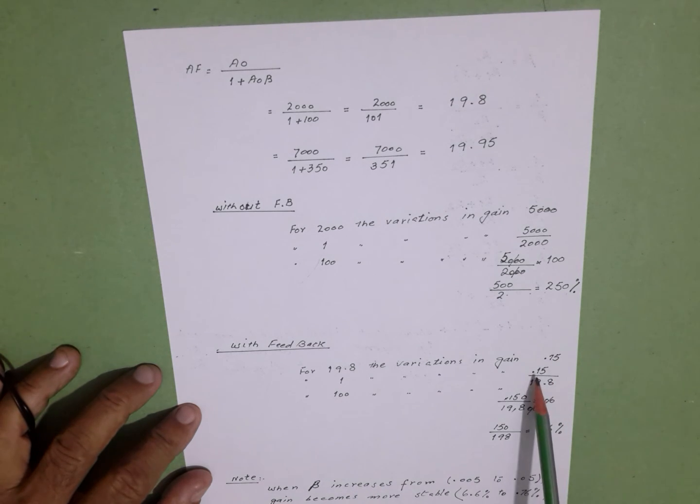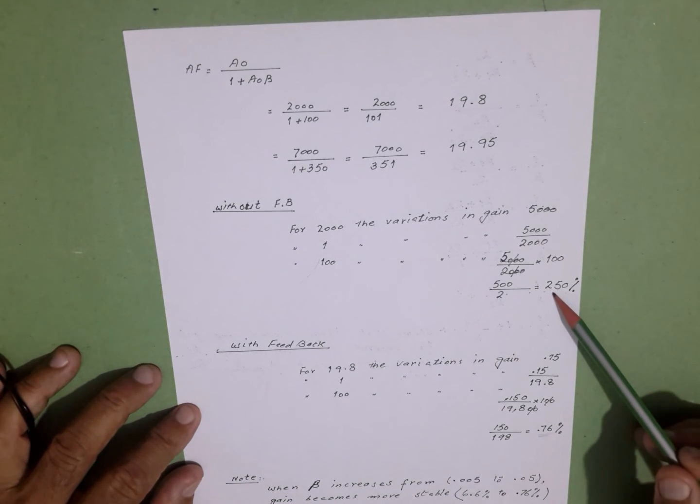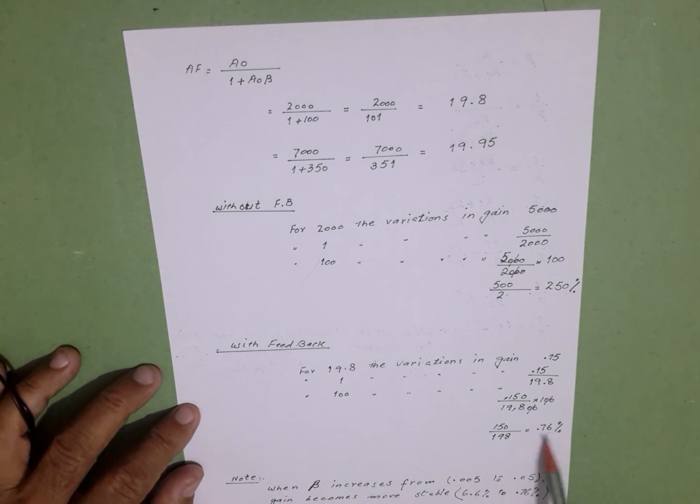For 1 it is 0.15 over 19.8. For 100, multiplied by this, the variation in gain has become 0.76. Without feedback the variation in gain was 250%. With feedback the variation has reduced to 0.76%.